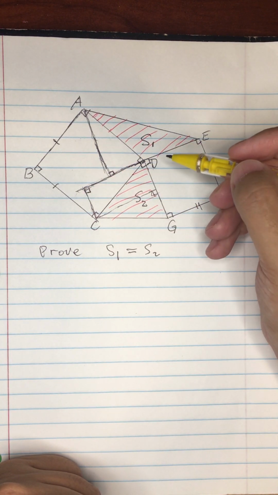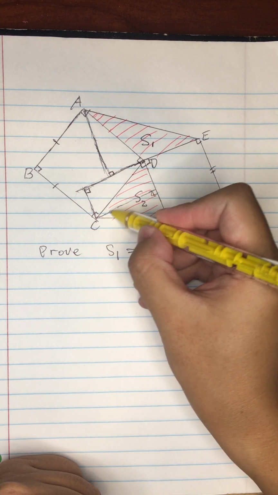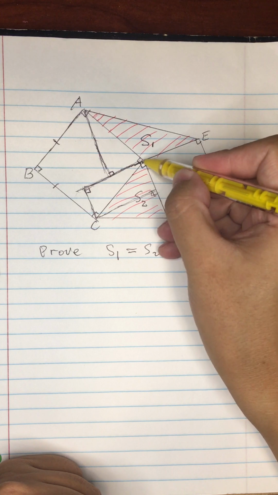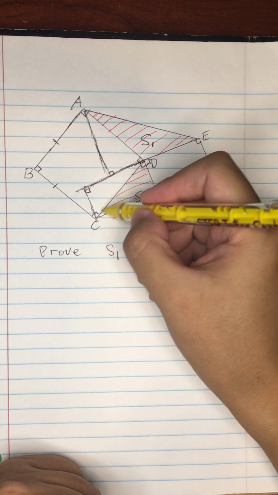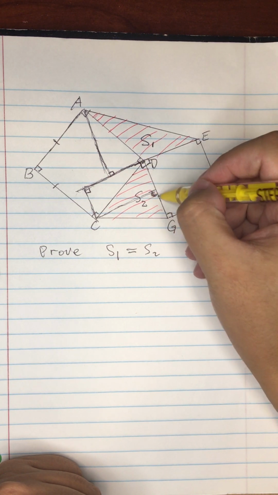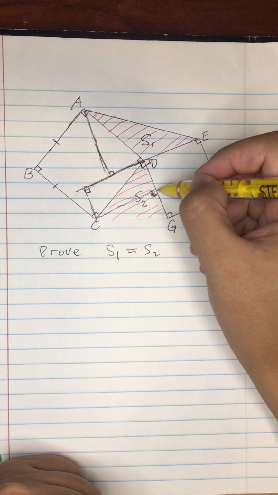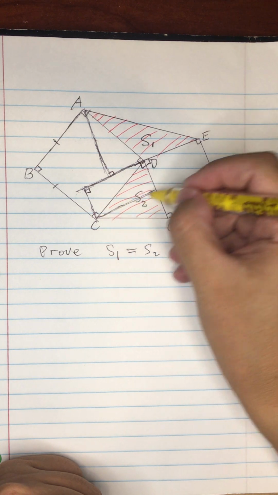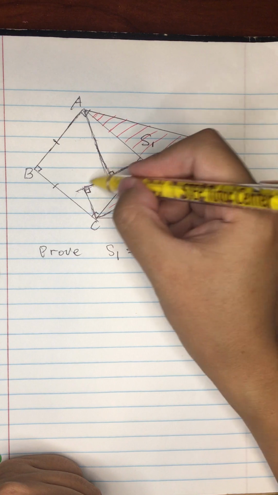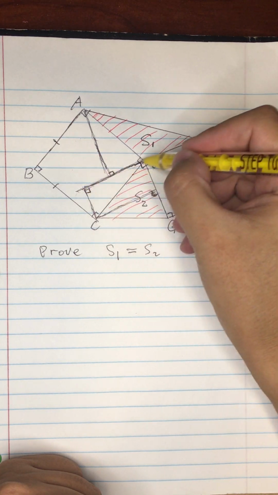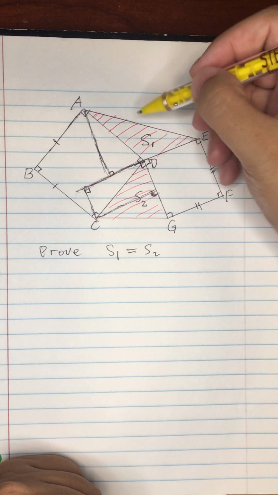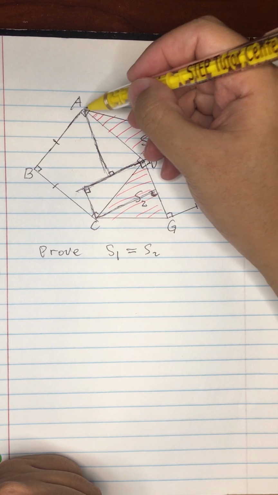So then I can move the height of this triangle over here, because it's a rectangle, so that's a 90 degree, that's a 90 degree, that's a 90 degree. The height of triangle CDG with DG as the base is going to be moved over here, and the height of triangle ADE is going to be over here.